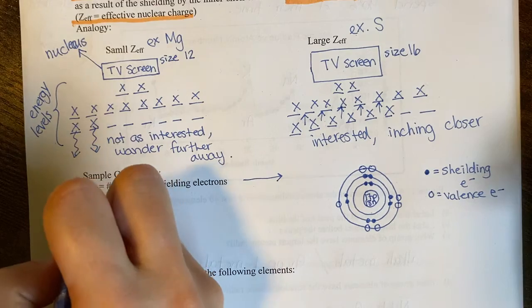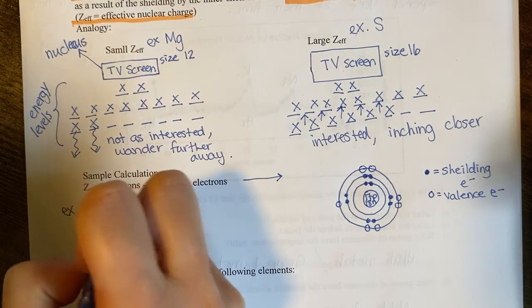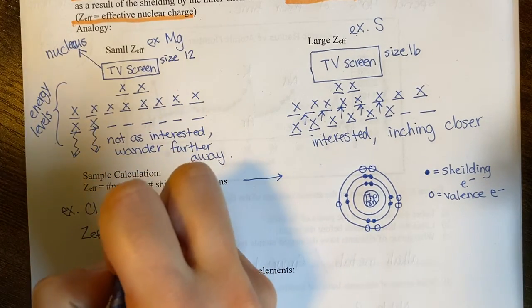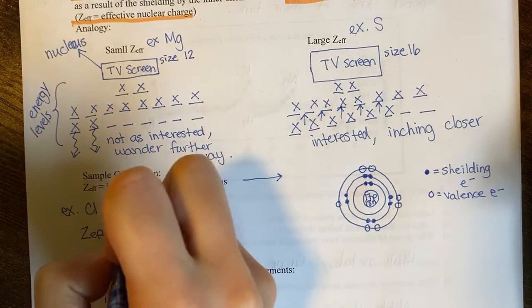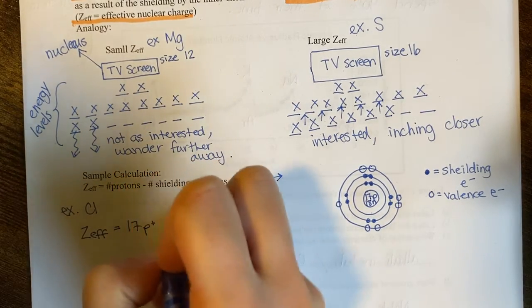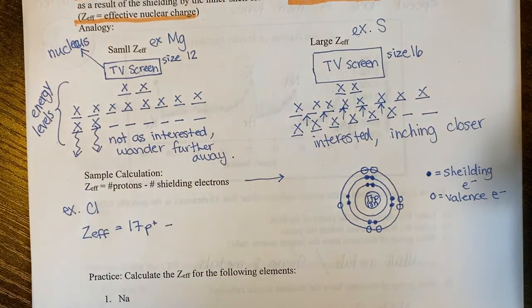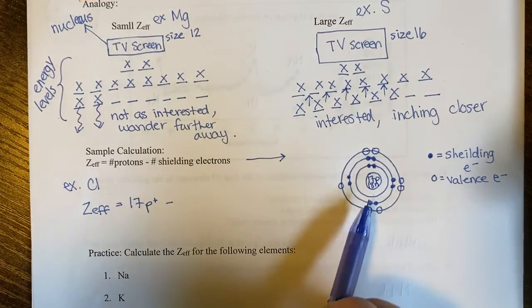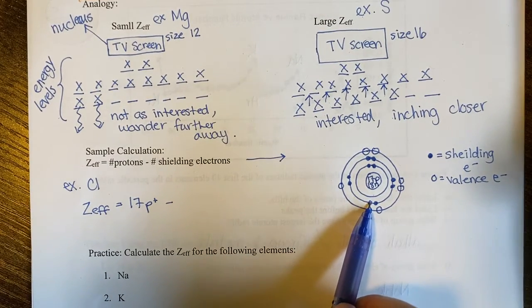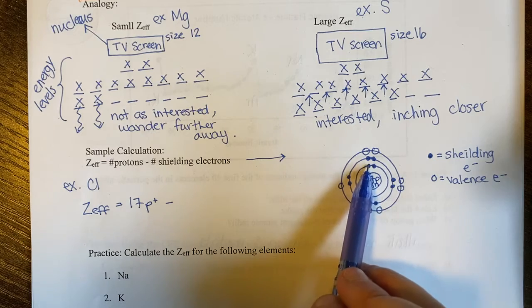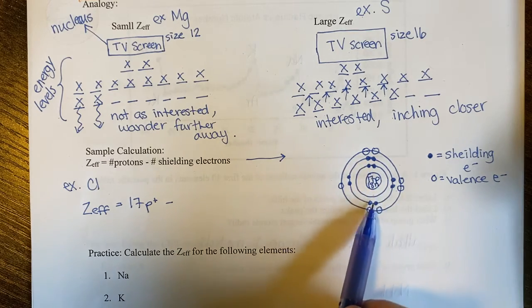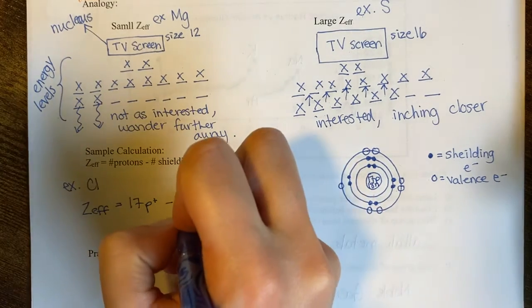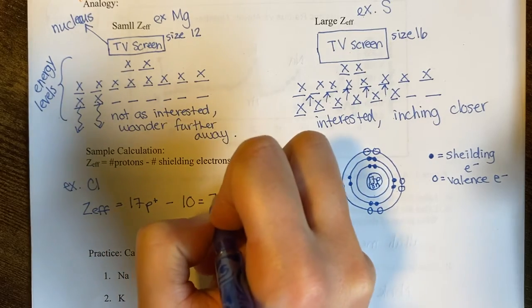So to find the effective nuclear charge for chlorine, we take the total number of protons, which in this case is 17 protons, and we subtract the number of shielding electrons. Shielding electrons are these darker ones that are inside. So we've got 1, 2, 3, 4, 5, 6, 7, 8, 9, 10. So 17 minus 10 equals 7.